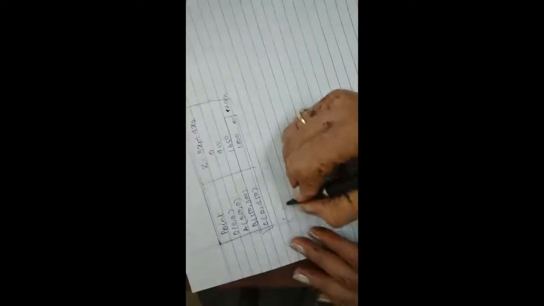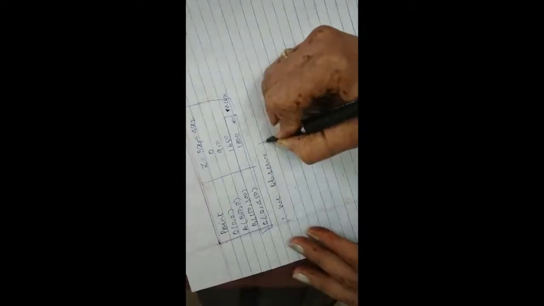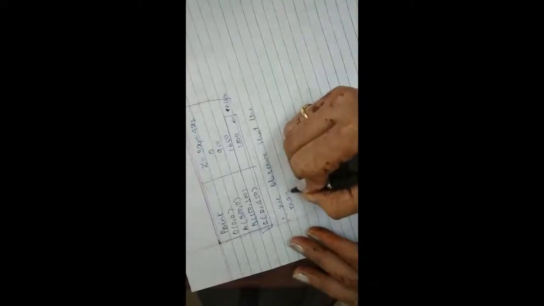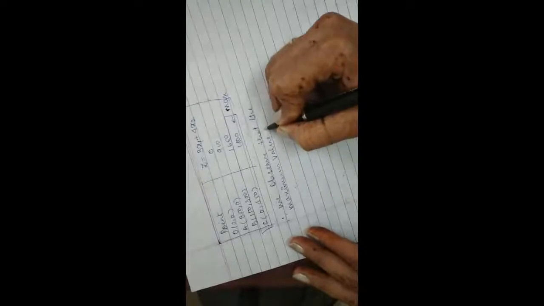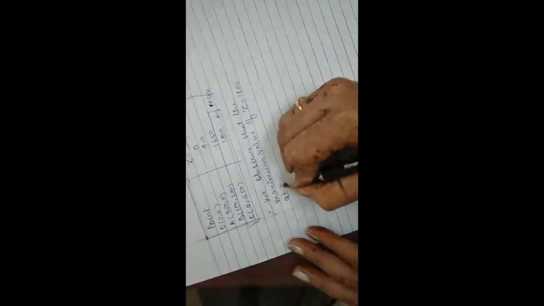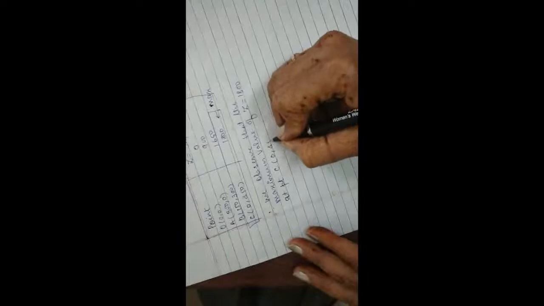Therefore, we observe that the maximum value of Z is equal to 1800 at point C, that is 0, 450.